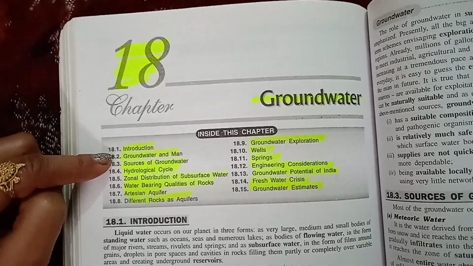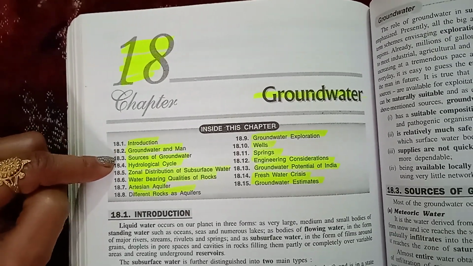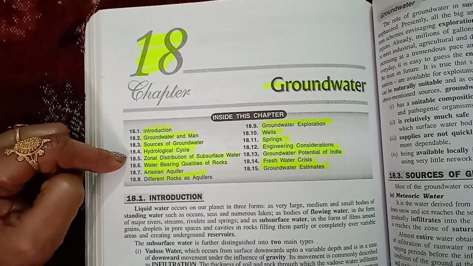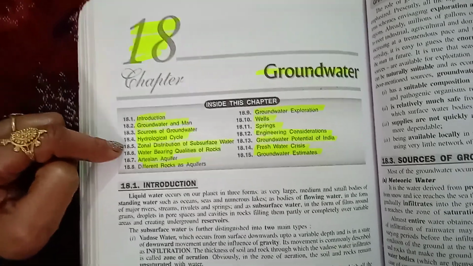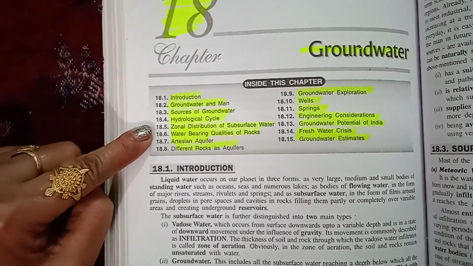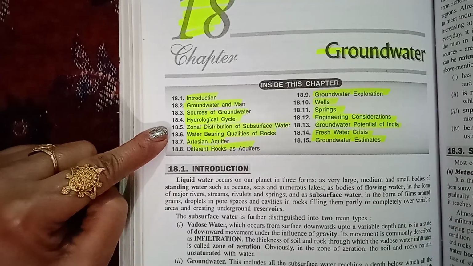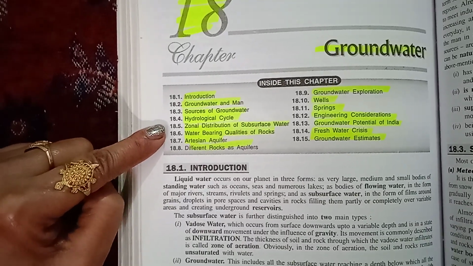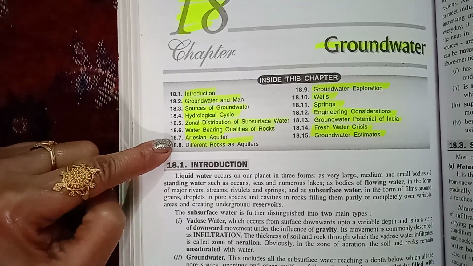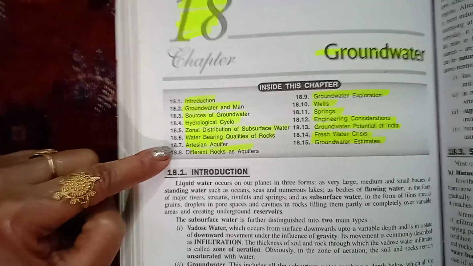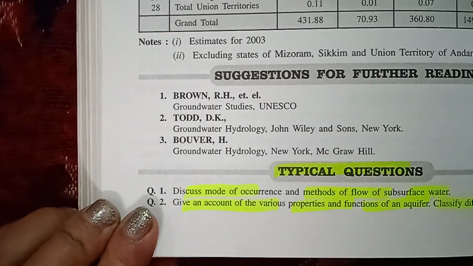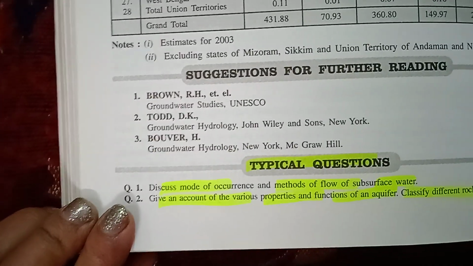So inside this chapter's introduction: groundwater exploration, groundwater and man, wells, source of groundwater, springs, hydrological cycle, engineering considerations, zonal distribution of surface water, groundwater potential of India and water bearing qualities of rocks, freshwater crisis, artesian aquifers, groundwater estimates, different rocks as aquifers. Typical question in this chapter: discuss the mode of occurrence and method of flow of groundwater.